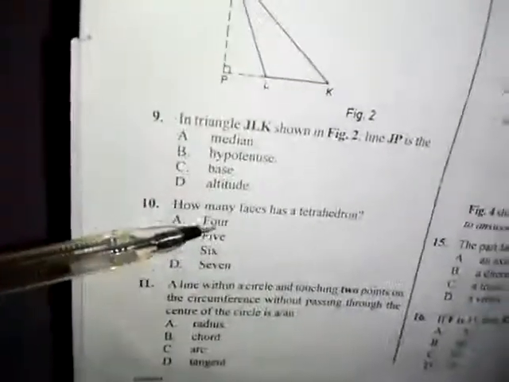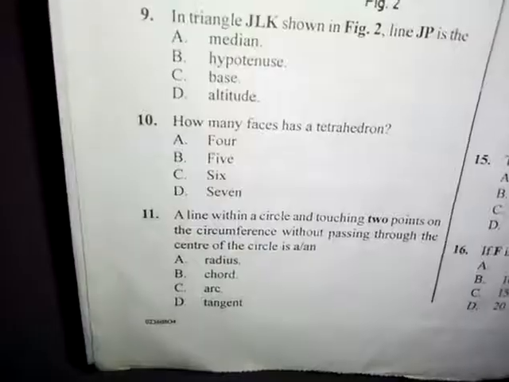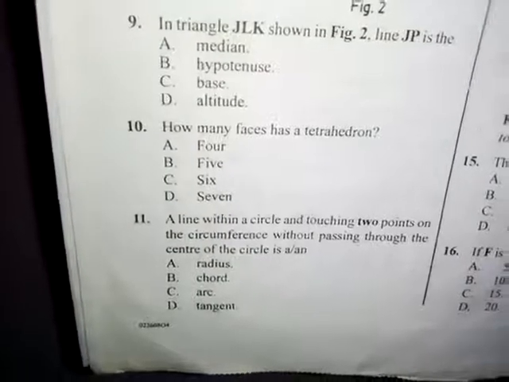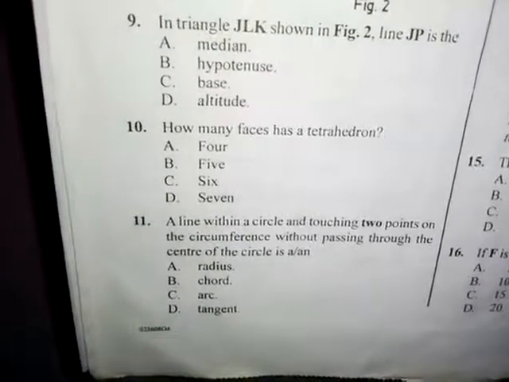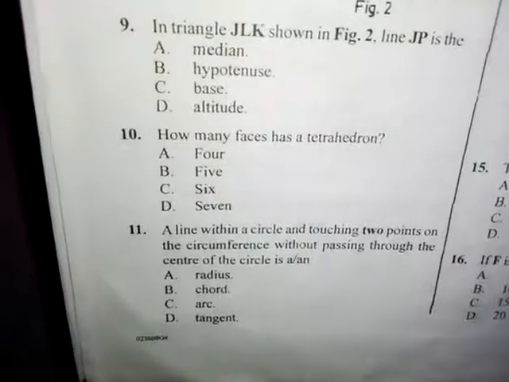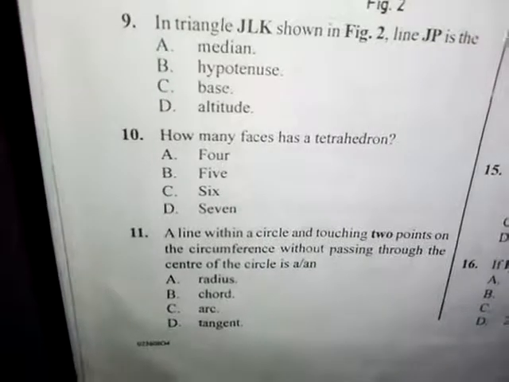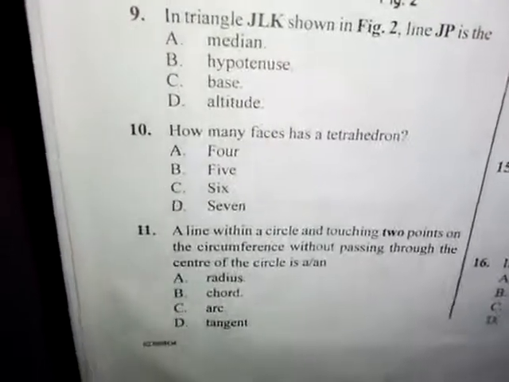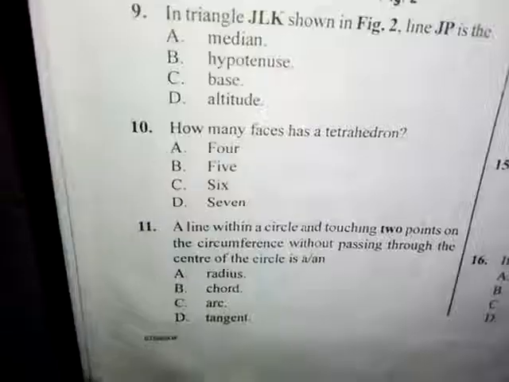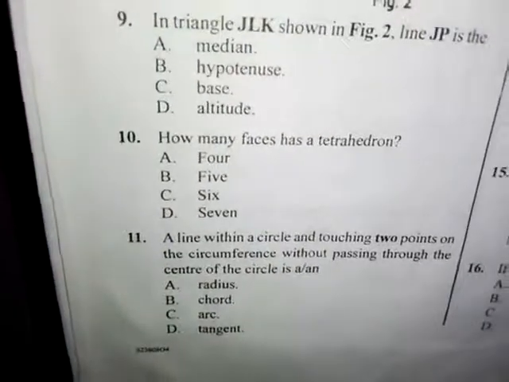Then question 10. How many faces has a tetrahedron? A tetrahedron is a solid with 4 triangular faces. A solid with 4 triangular faces. So it has 4 faces. That is option A, the correct answer.